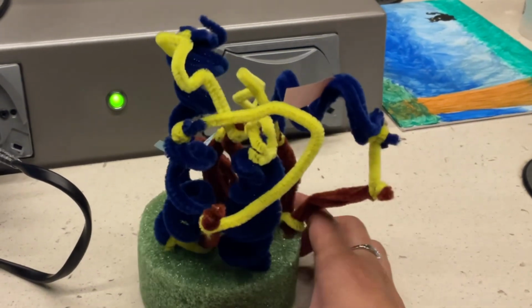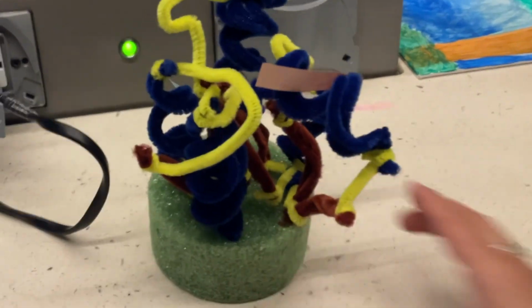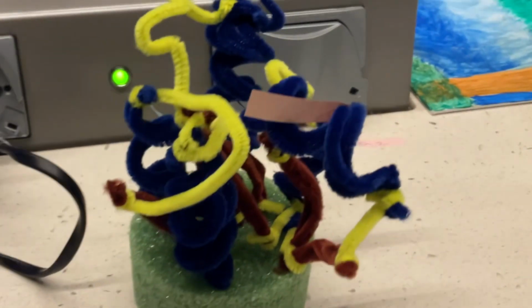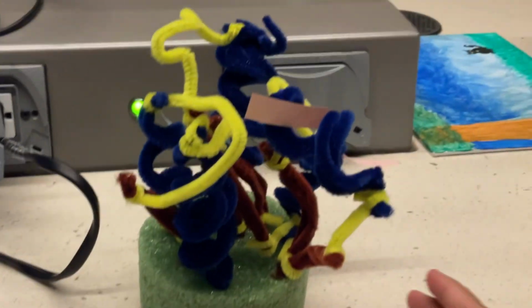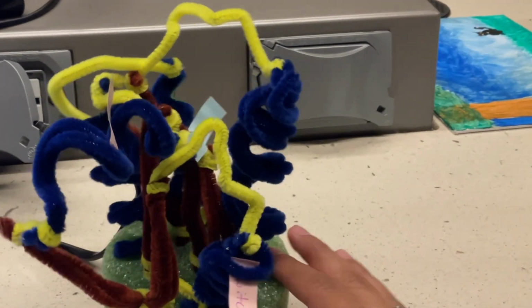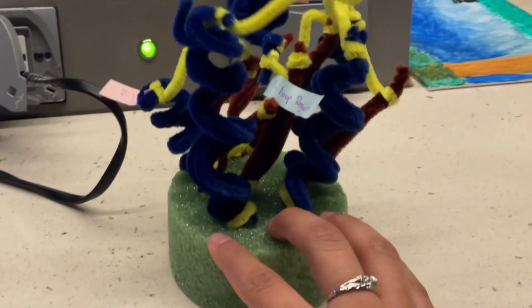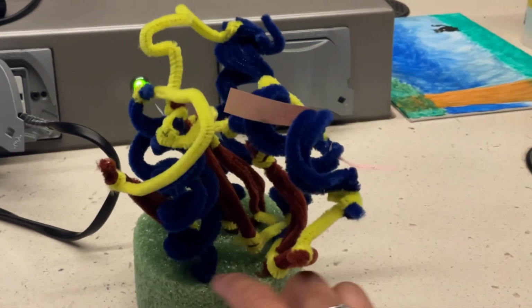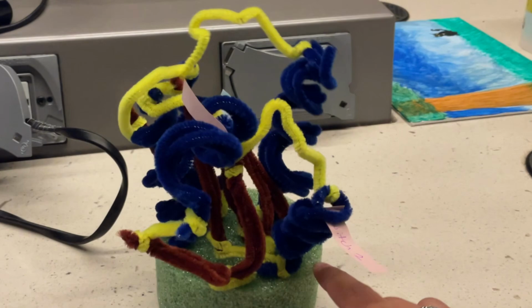As we look at the shape, we notice that it is a globular protein, given the fact that it's in the shape of a sphere. The 3D structure of the protein is a tertiary structure. It also has 5 alpha helices, which are in blue, and 6 beta sheets, which are brown. The peptide backbone is also in yellow.